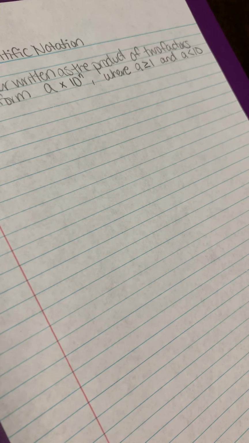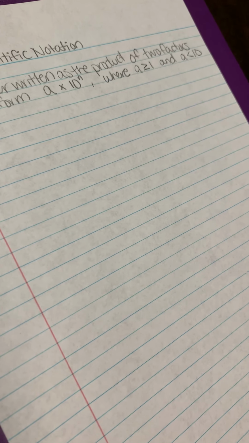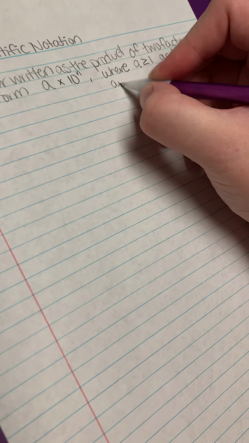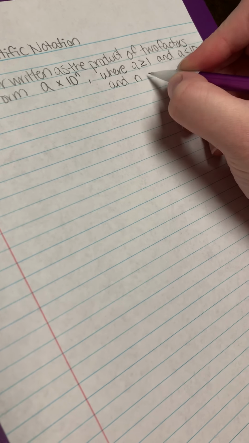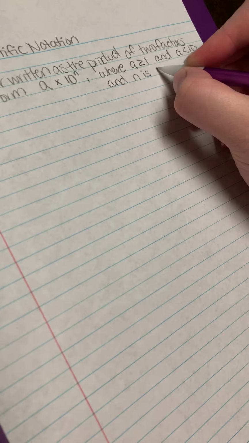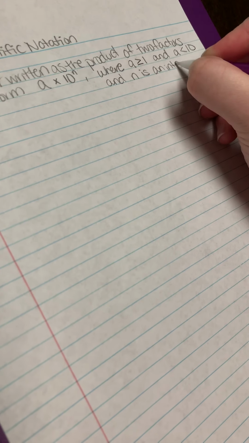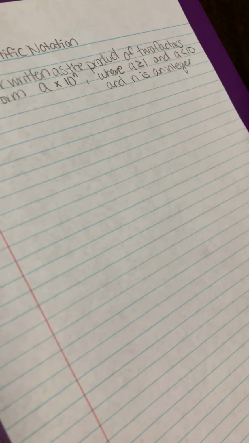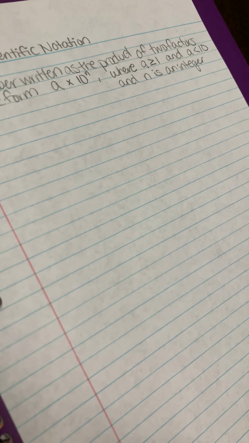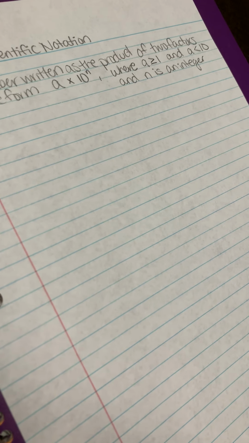So A can be greater than or equal to 1, but it has to be less than 10. And n is an integer, meaning it can be positive or negative, but it's a whole number. And it can be any number.